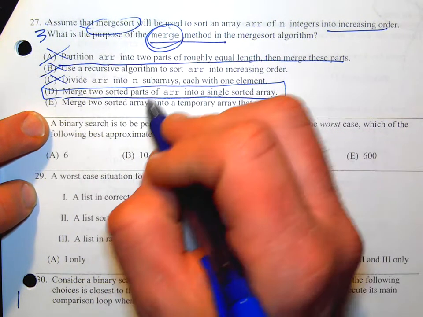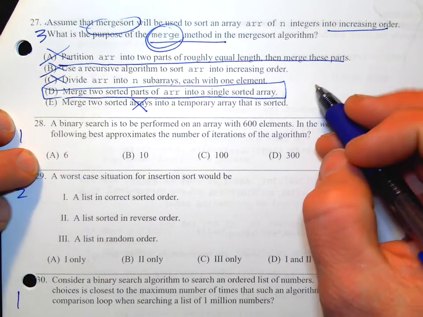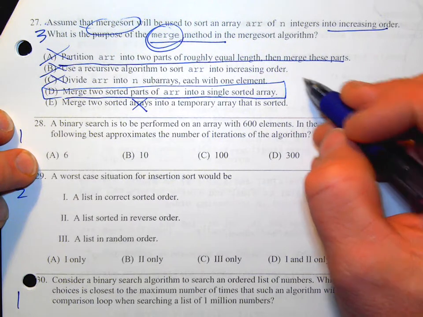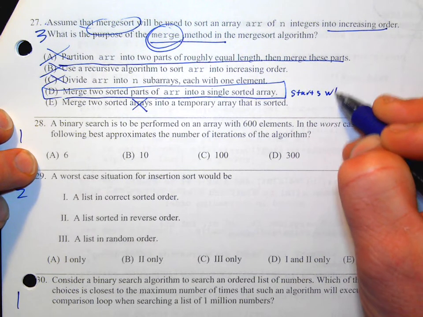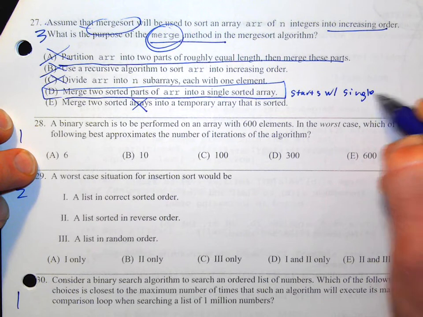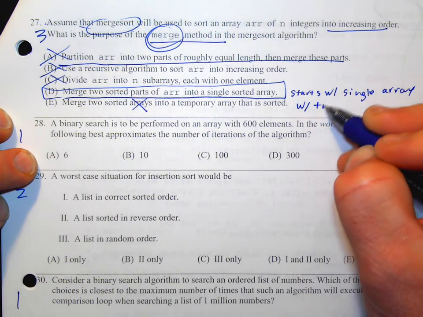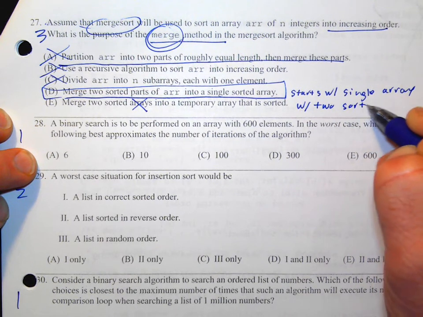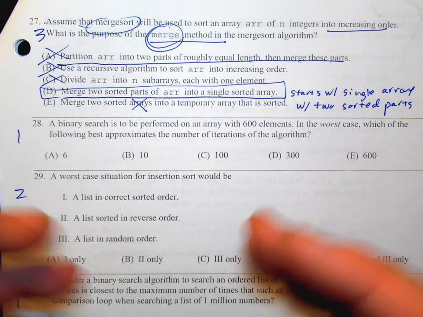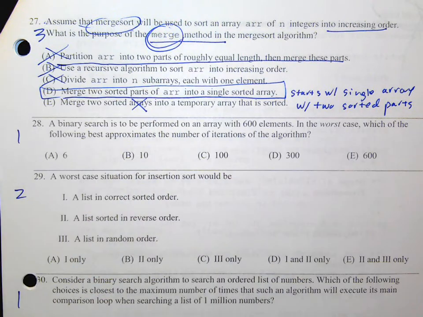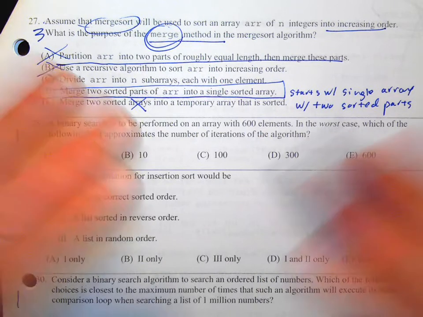And the thing that's wrong here is that when you give it to merge sort, it starts with a single array. So it's given a single array with 2 sorted parts. So the first part is sorted, the second part is sorted, and then it puts them back together all in that one array sorted. So that's the major difference here. But D and E are the only ones that are even close.